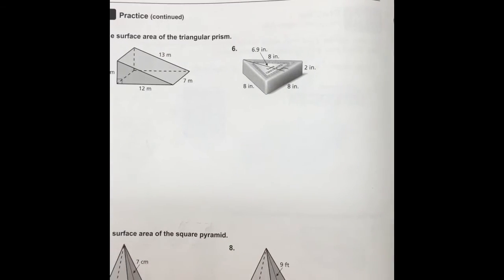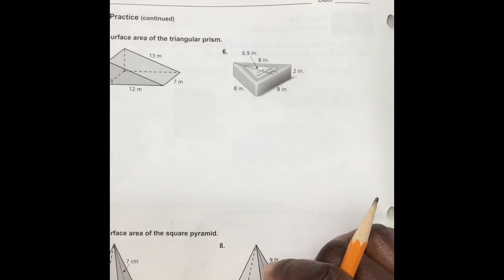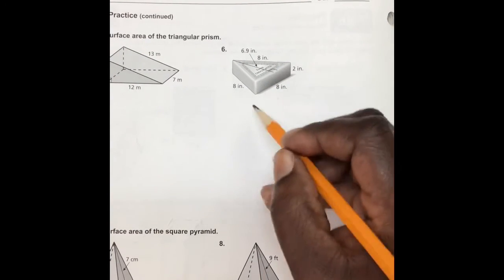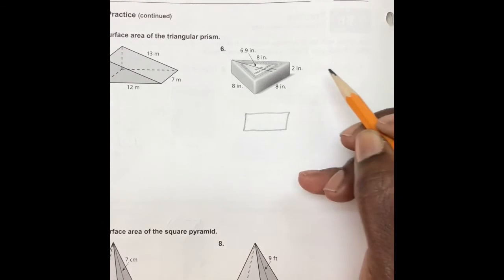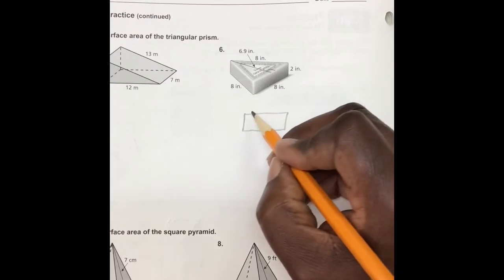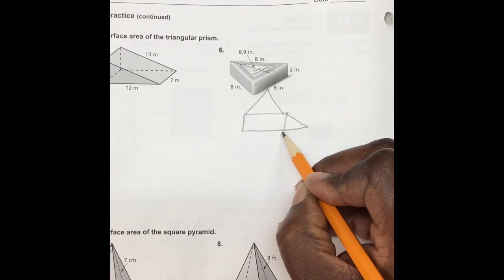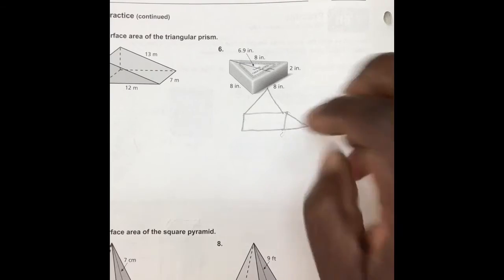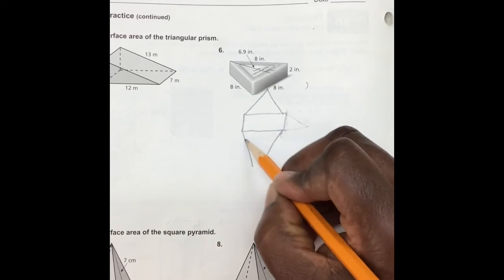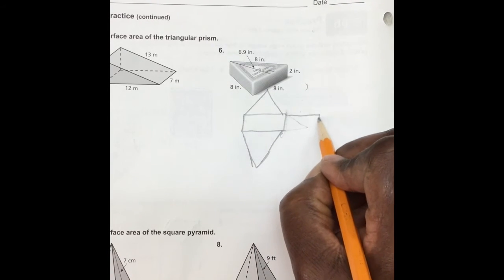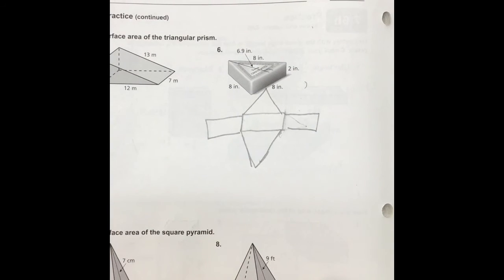On the back of the page, we're looking at our surface area for our rectangular prism. Our prism has a rectangular bottom, but it has triangular sides. Well, not quite triangular sides. The front and the back are triangles. The sides are rectangles. So now we need to get those measurements.